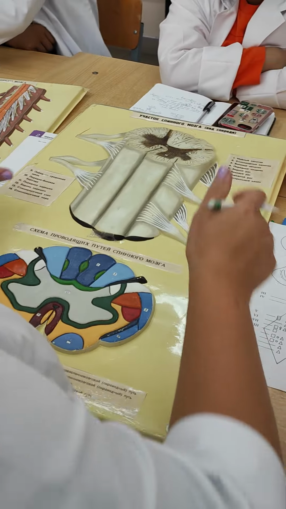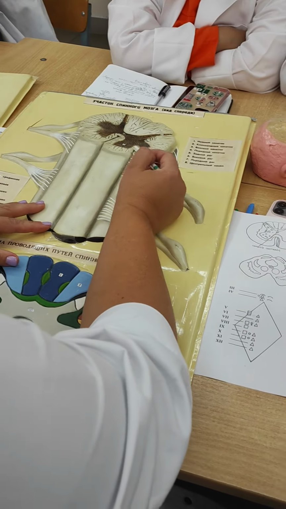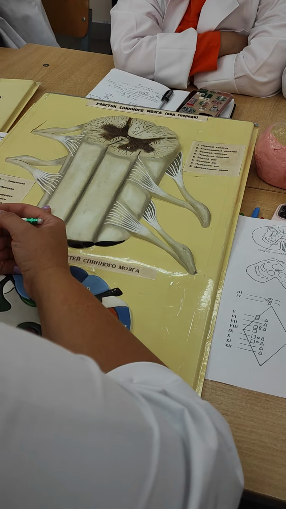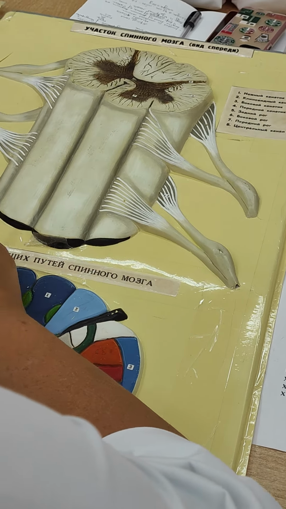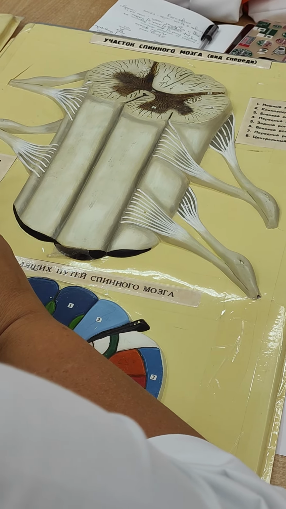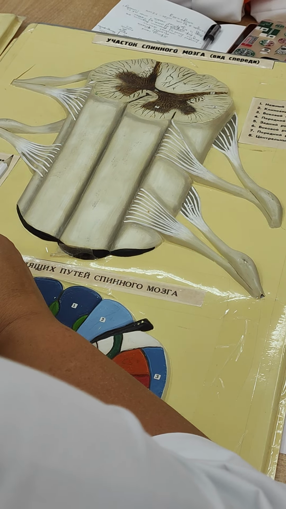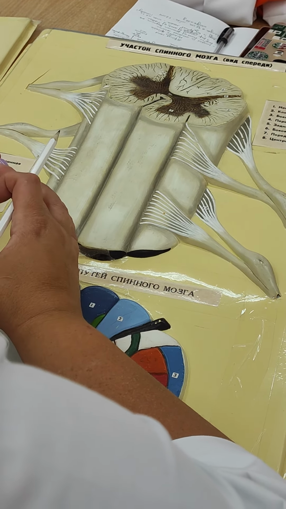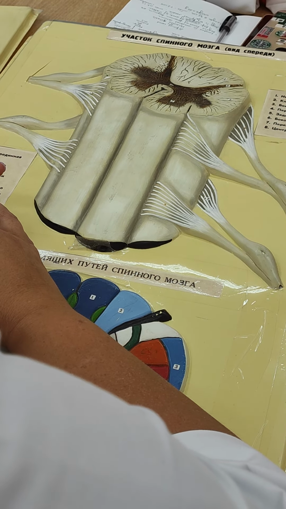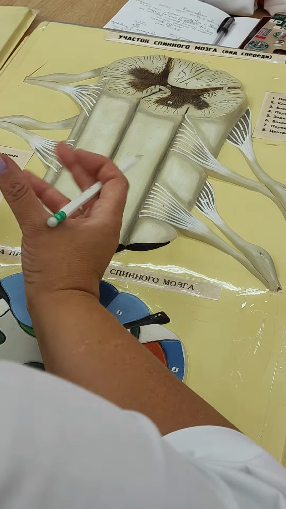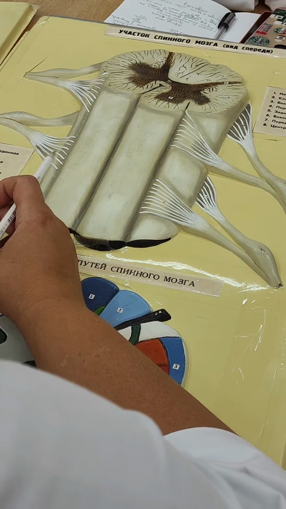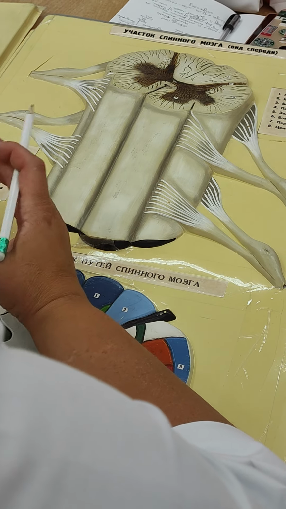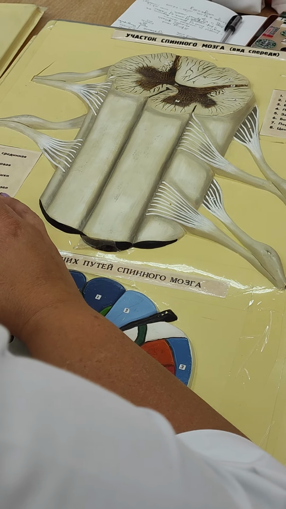The gray matter of the spinal cord is formed by the bodies of neurons, some fibers of the neurons, dendrites, axons, also the cells of neuroglia, which are the supporting tissue for neurocytes, and also here are located the vessels of the microcirculation.